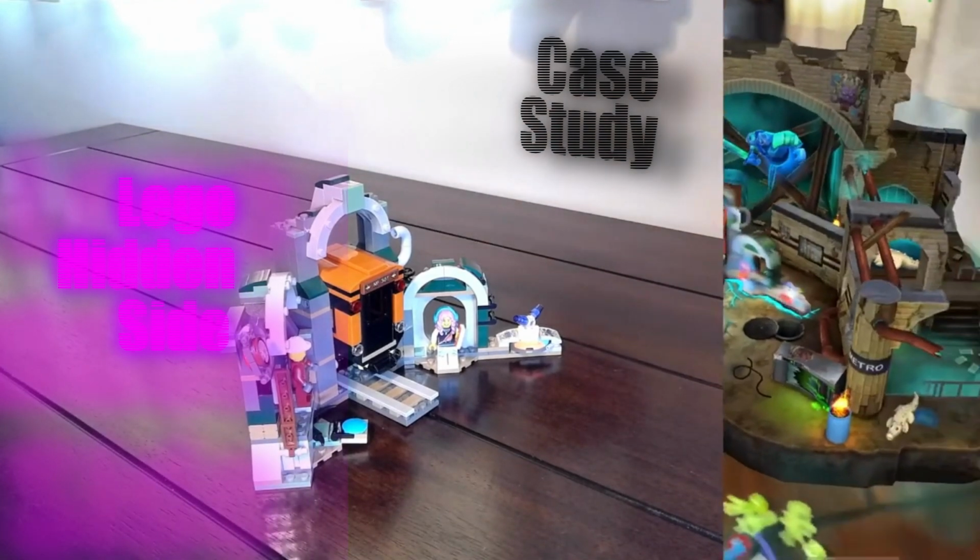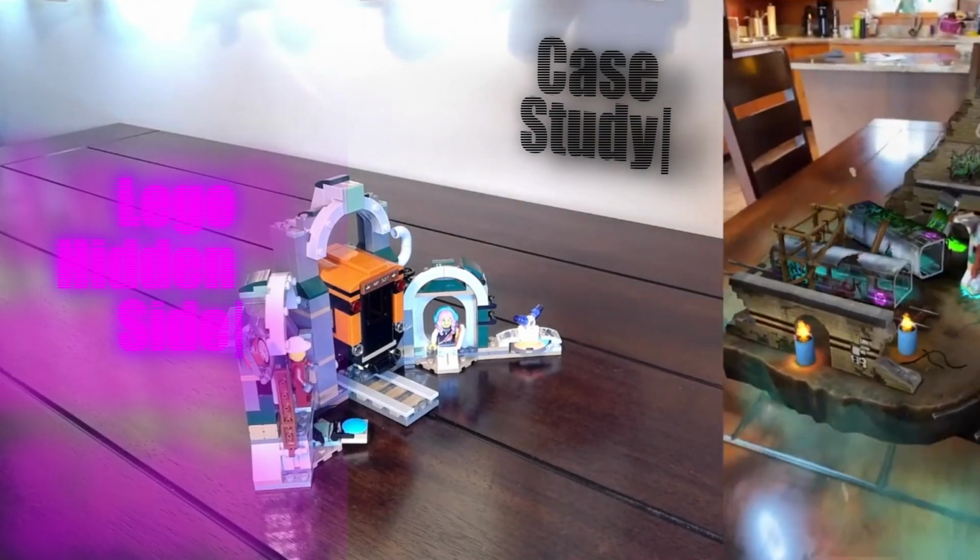Kid that played with these Lego sets in the 90s. Like, this is so cool.